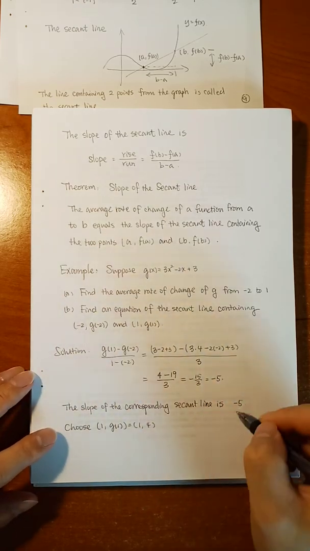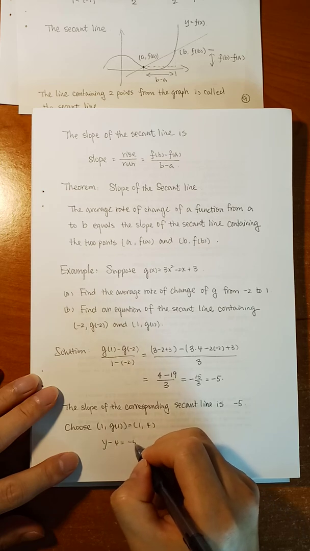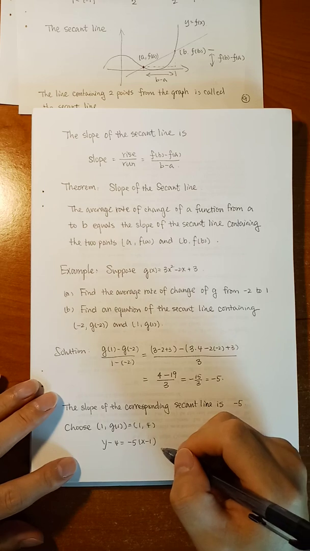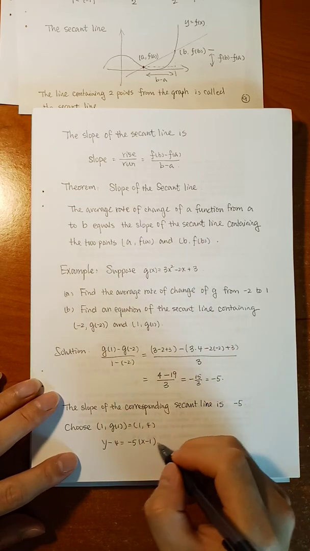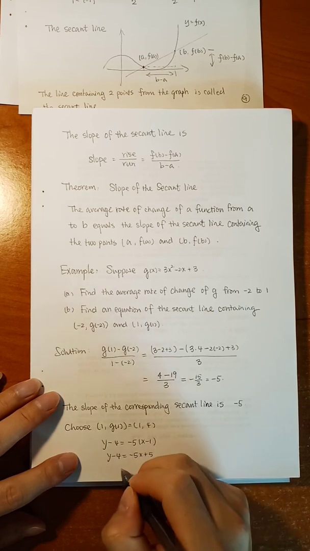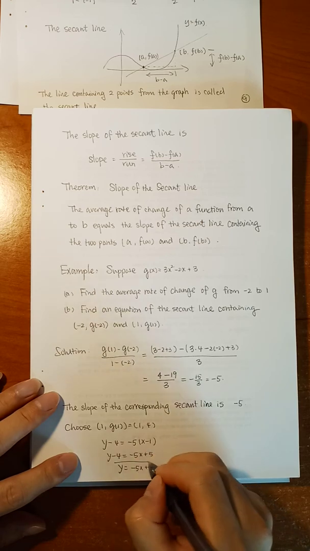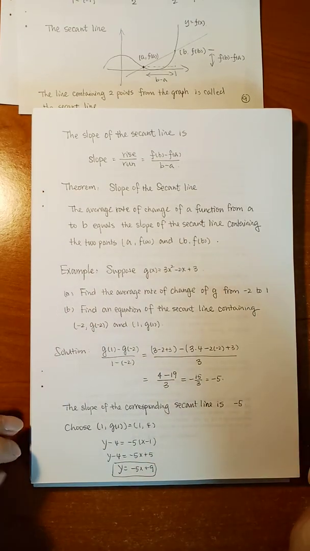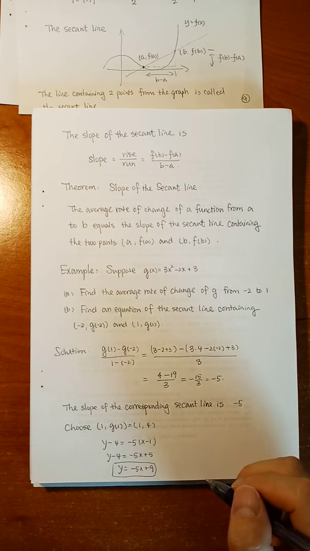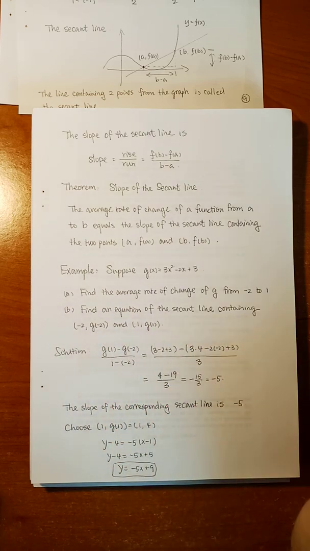Then we have point-slope form: y minus 4 is equal to negative 5 times (x minus 1). So y minus 4 is equal to negative 5x plus 5. You move 4 to the right side, it's negative 5x plus 9. That's the equation of the secant line containing the points (-2, g(-2)) and (1, g(1)).